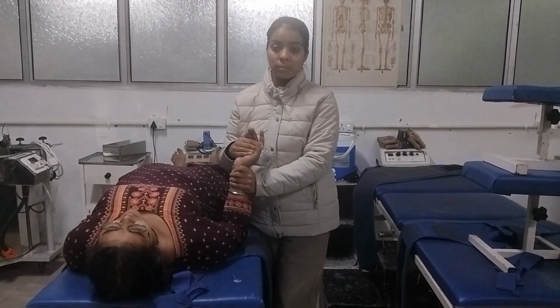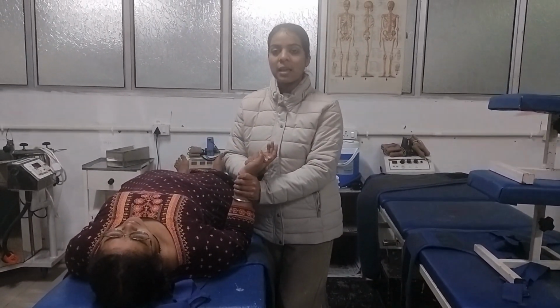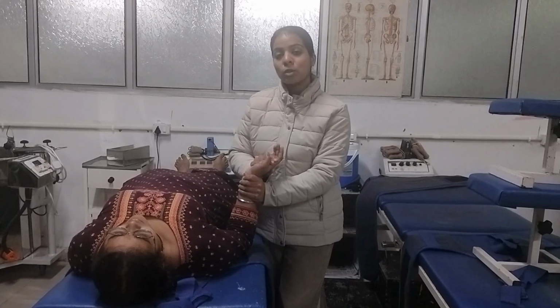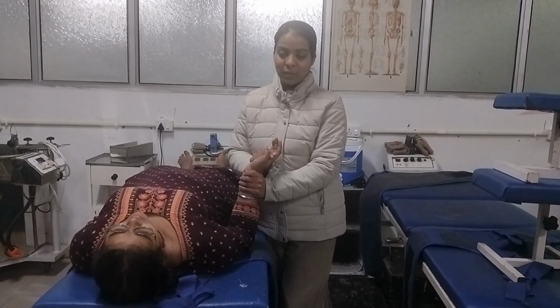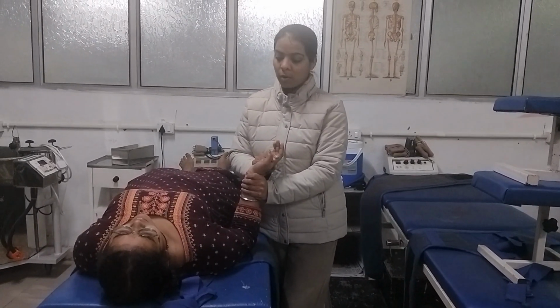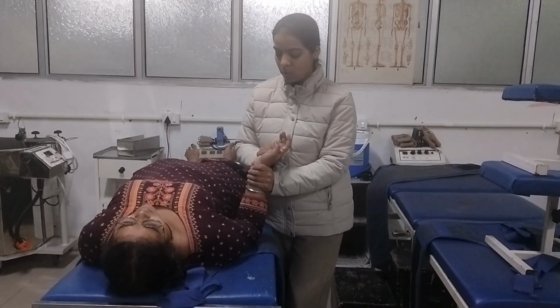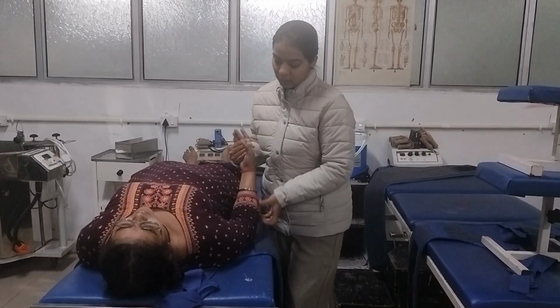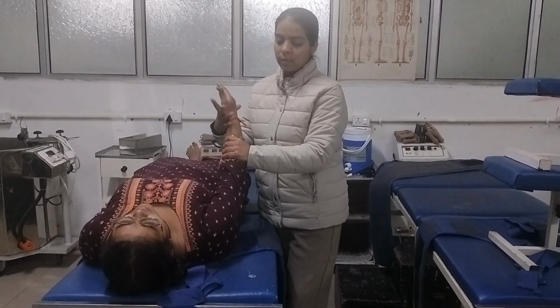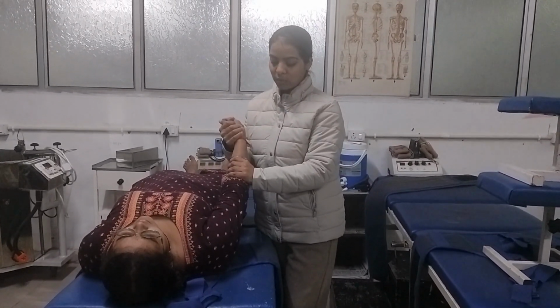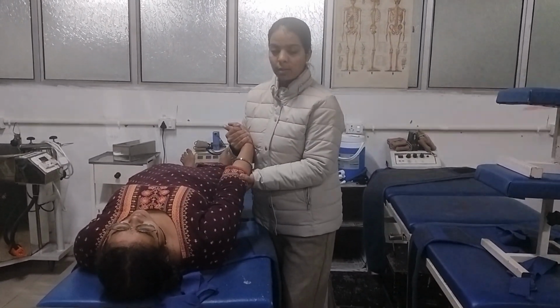We can modify the placement a little according to a comfortable position or according to the patient's satisfaction also.